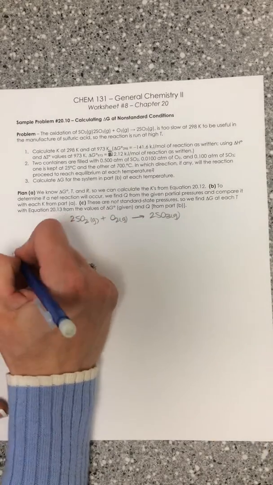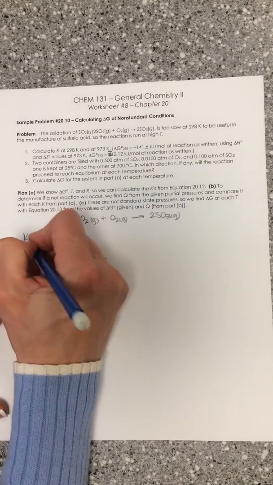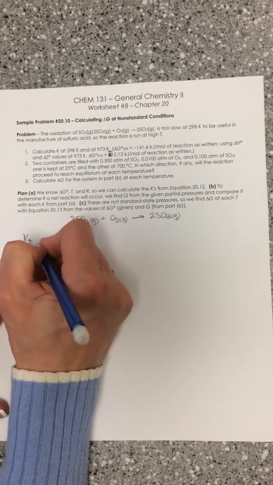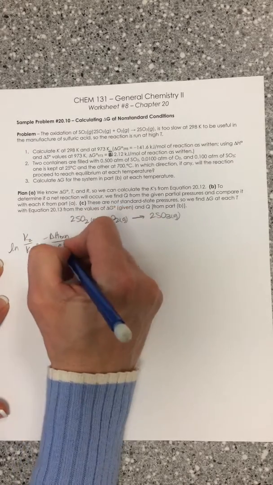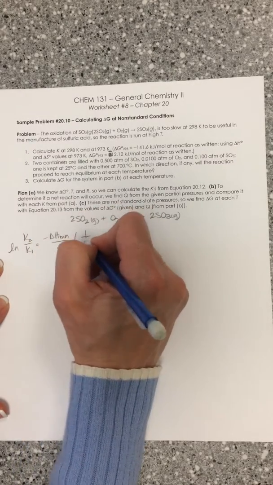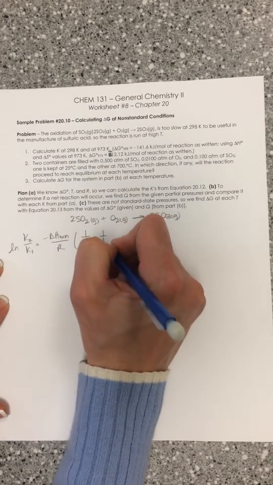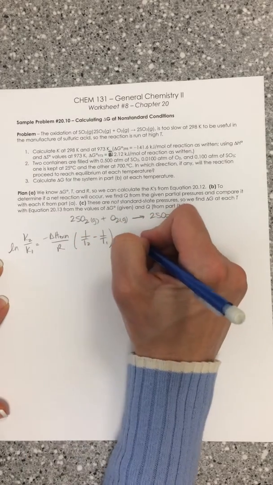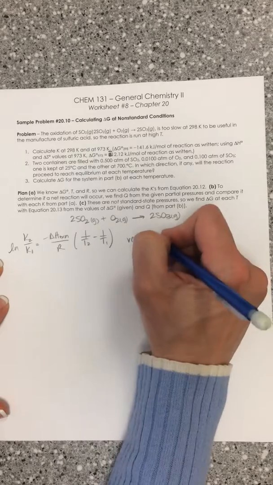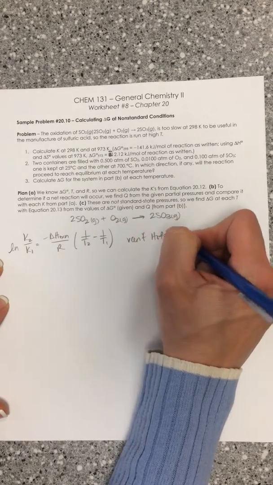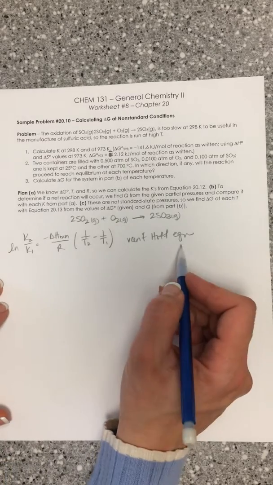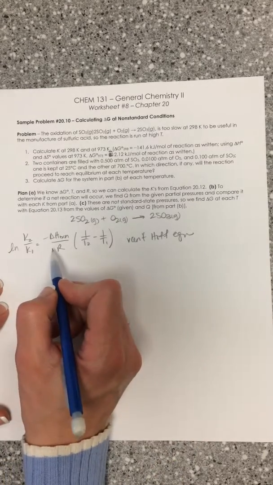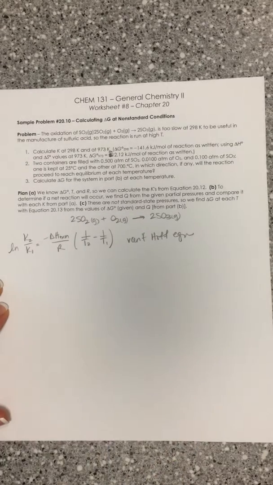The Van't Hoff equation tells us that the natural log of the ratio between two equilibrium constants is dependent on the delta H of the reaction over R times the two different temperatures that we had. So again, this is the Van't Hoff equation. We're not going to do anything with this equation right here, but it was an equation that reminded us that there is a temperature dependence on equilibrium constants.